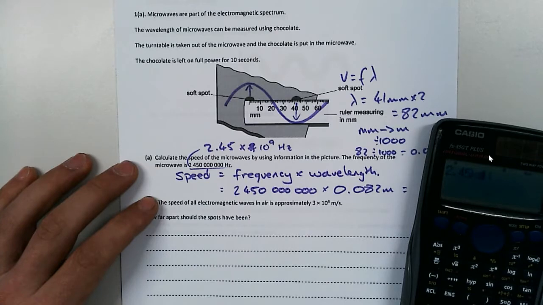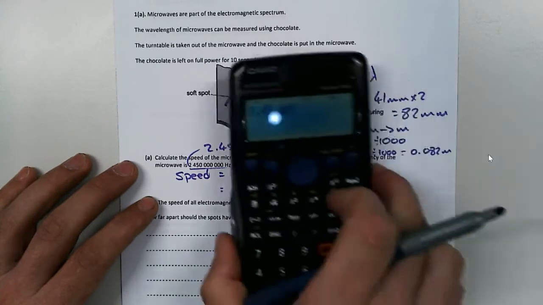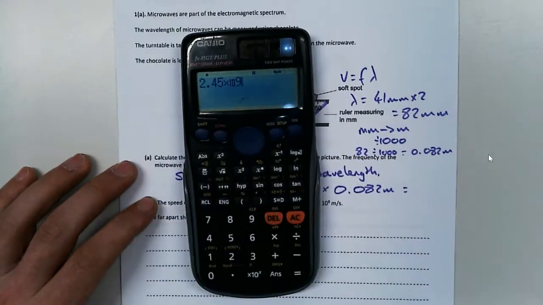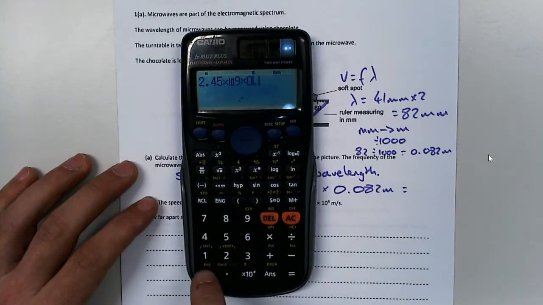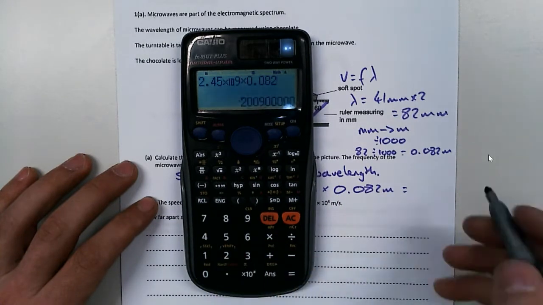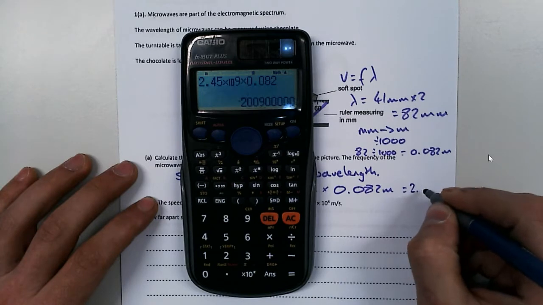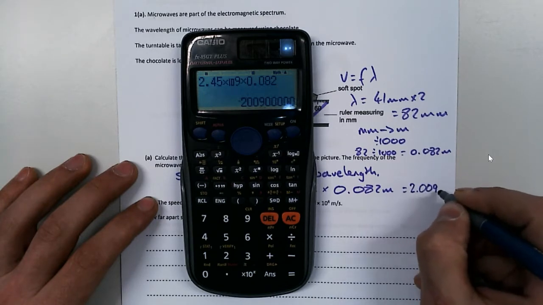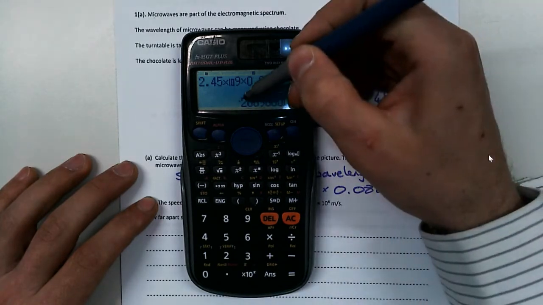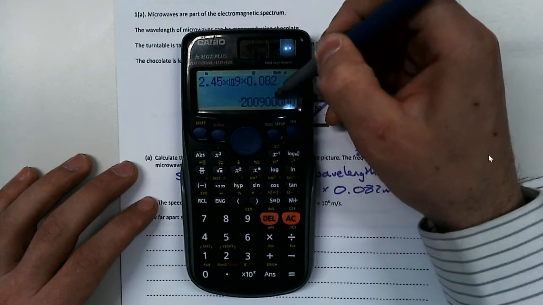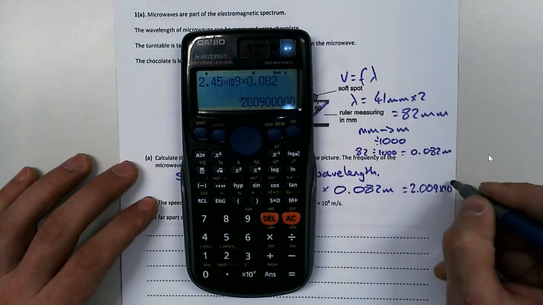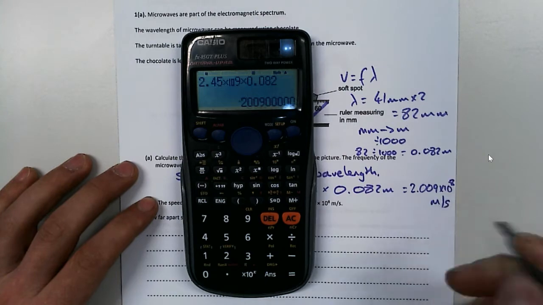2.45 times 10 to the 9. If you do it in standard form, it obviously saves us having to type out all the zeros. Times by 0.082 equals 2.009 times 10 to the 8 meters per second.